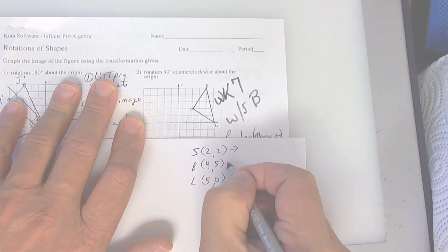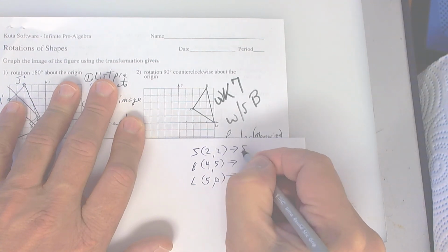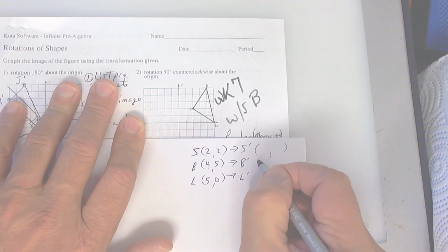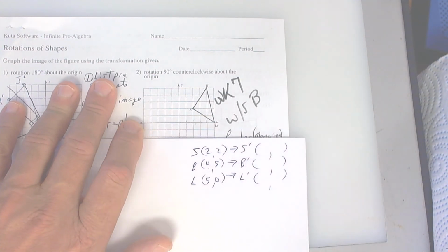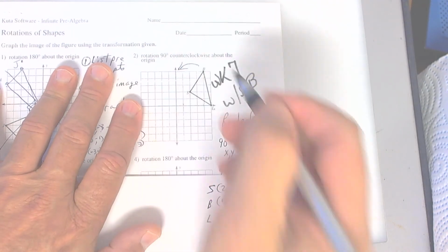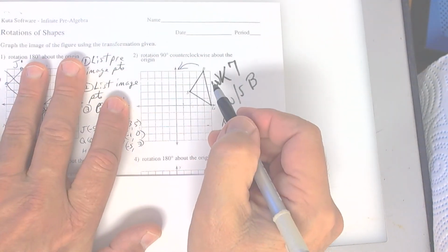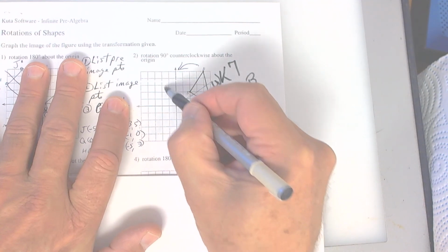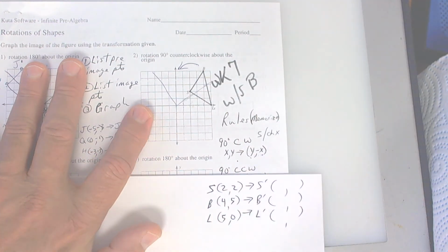So we want to put the new points, the rotation, so put S prime, B prime, and L prime. And let's just follow the rules, okay? So let's look at the rules. So for this one, counterclockwise goes this way. Okay, so we want to go 90 degrees counterclockwise. So let's see how that would look. It's going to be somewhere over here. So 90 degrees about the origin.